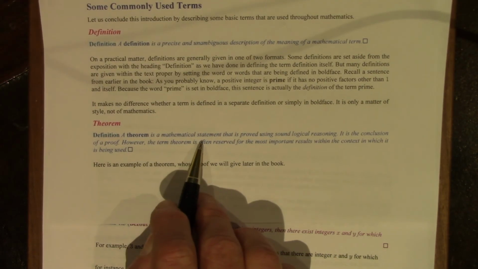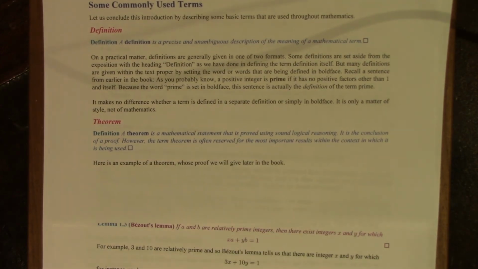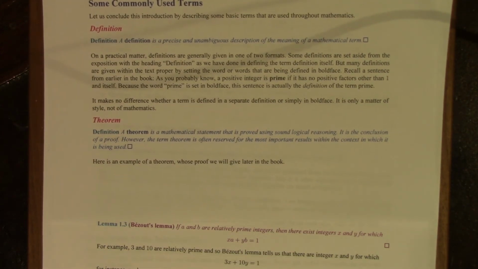A theorem is a mathematical statement that's proved using sound logical reasoning. It's the conclusion of a proof.